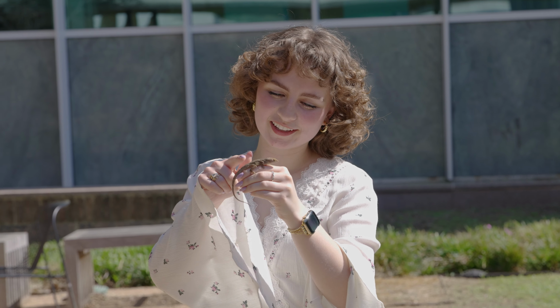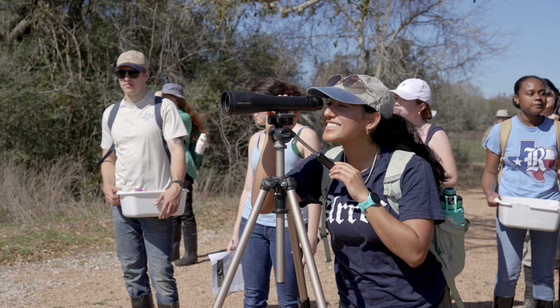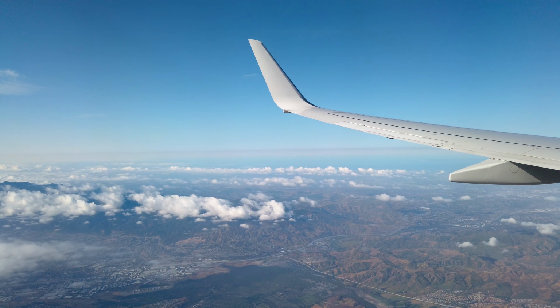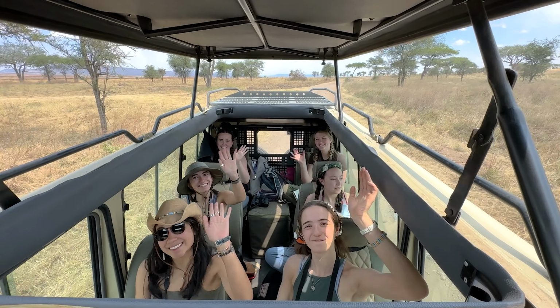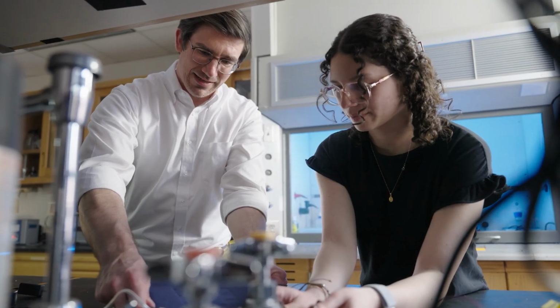So one of the things that's great about our undergraduate program here in ecology and evolutionary biology is that all of our students have access to doing this kind of field research, whether it's doing some field research right here on campus with one of our classes, going with a class to a nearby ecosystem like Brazos Bend State Park, going further away with a class to Belize or Tanzania, or whether it's working with one of our faculty members on an independent research project.